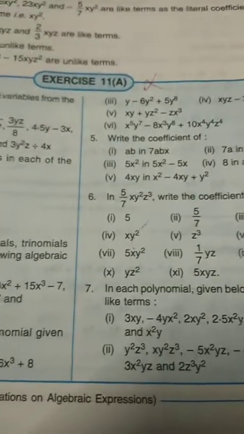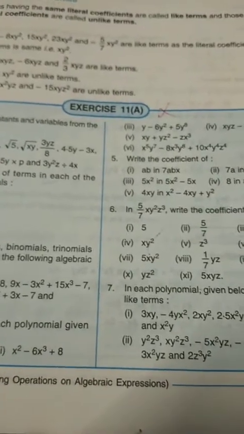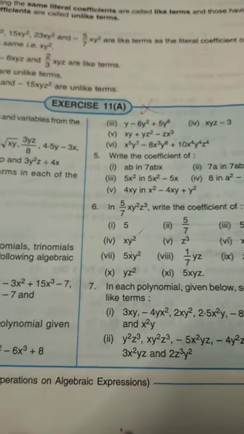So this was the short introduction to algebra. In the next video we will study the addition and multiplication part. We will study addition, subtraction and multiplication.